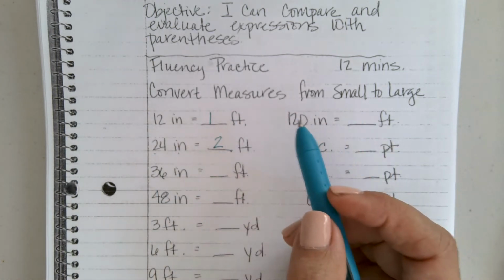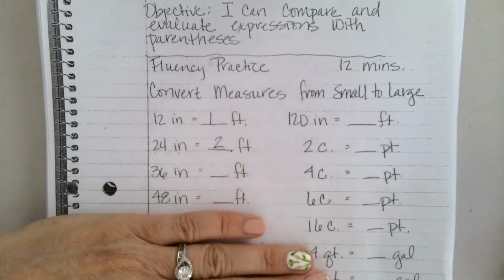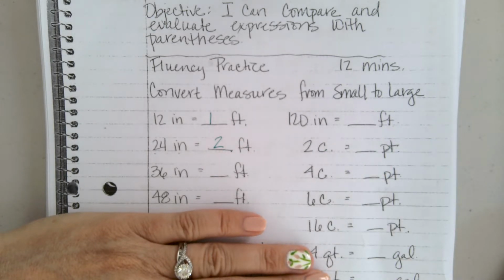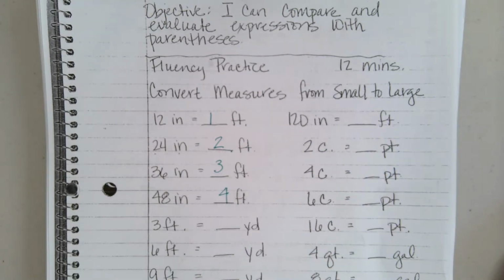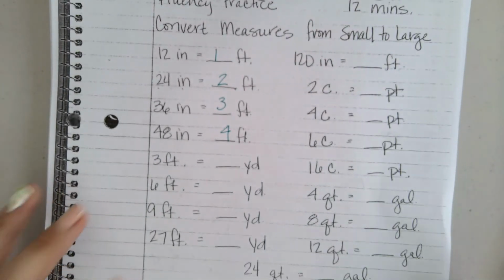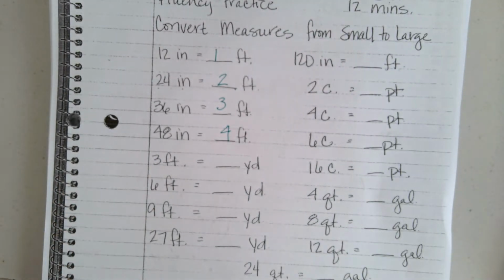So I want you to go down to here on your own, and I want you to come back and check your work. How'd you do? 36 inches, 36 divide 12 is 3. 48 divide 12 is 4. All right, moving on. So we're going to go feet to yards.